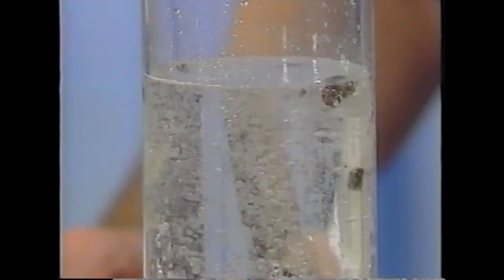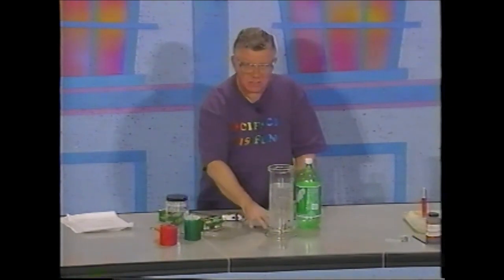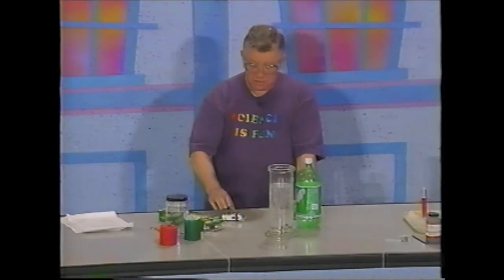You can follow a raisin. There's one that's going up, gets to the top, and then it stays at the top for a few seconds, and it comes down again. So this experiment tells us something about the carbonation that is in this carbonated beverage.